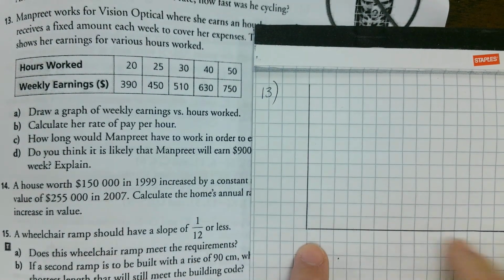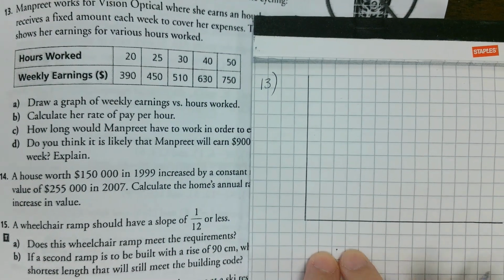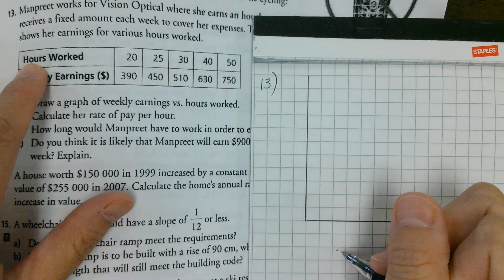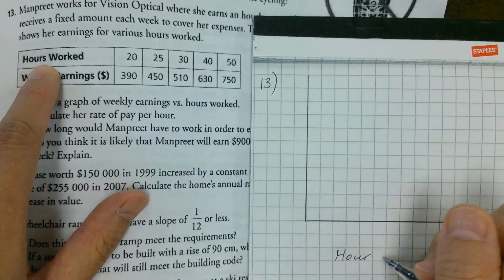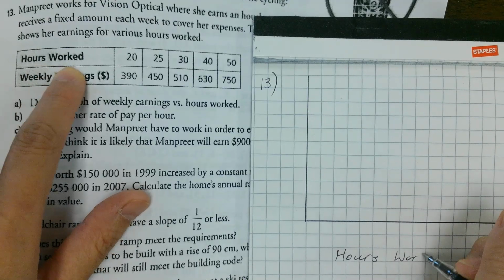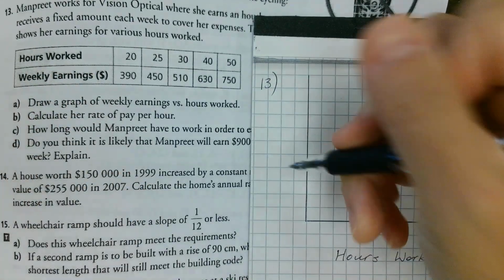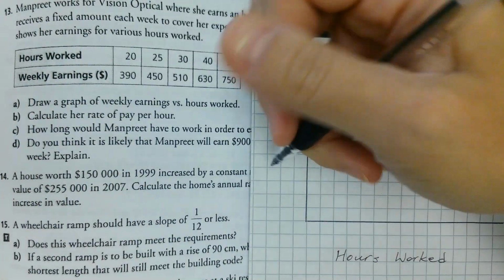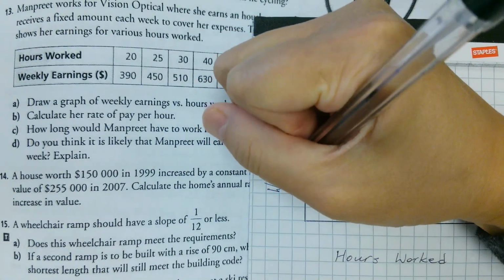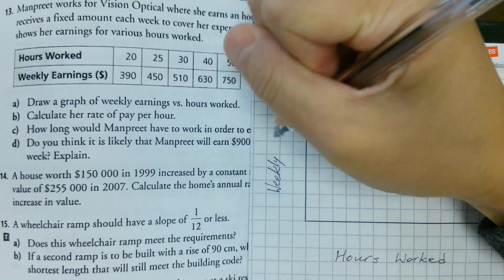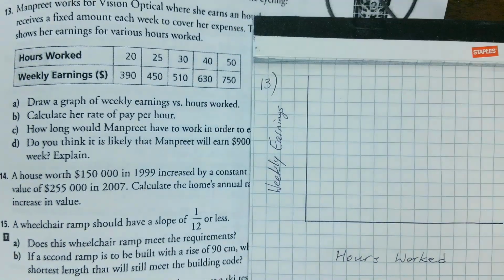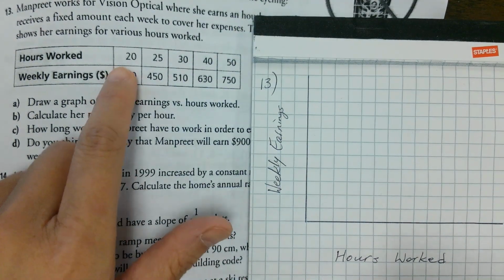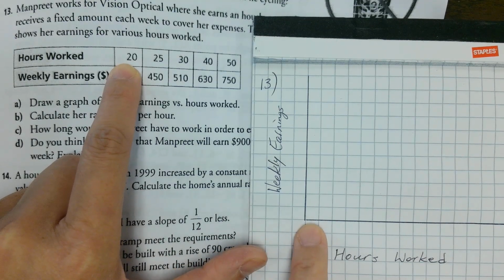So don't lose these silly marks. What goes on the bottom? Hours worked, right? Your first column or your first row is always going to be on the bottom. So hours worked. So that means the side is weekly earnings. Weekly earnings.